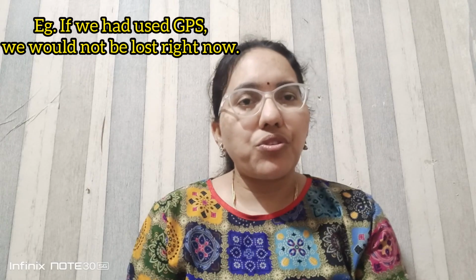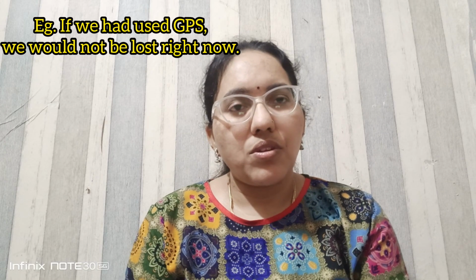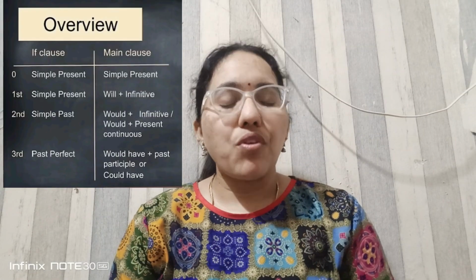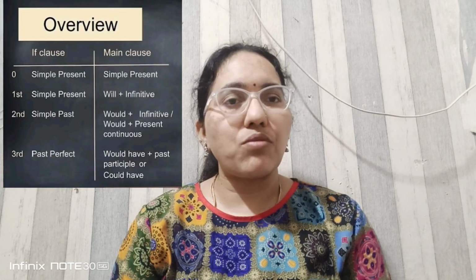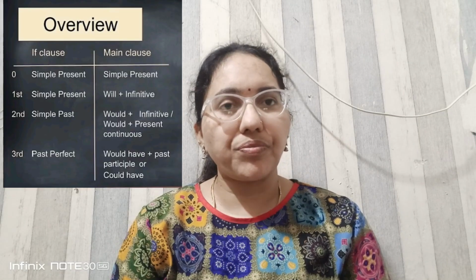If we had used GPS, we would not be lost right now. So in this conditional, in reality we are lost, but we are regretting the decision of not using the GPS. Now let's discuss the overview of the conditionals. So this is just an overview about the conditionals. Let's get into more details.